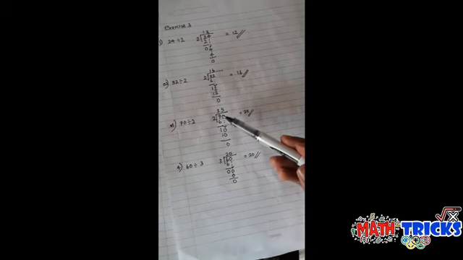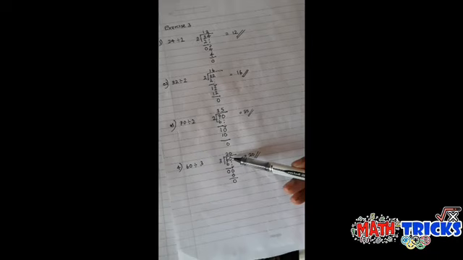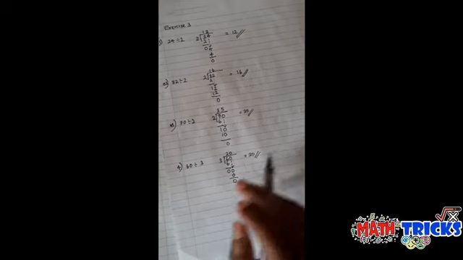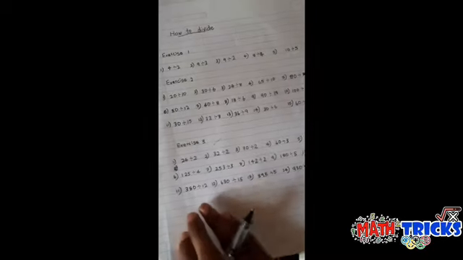We have to continue this simplification until we get all of the numbers down. We have to take all the numbers down and do simplification until we get 0. Okay, then let's move on to the next question.